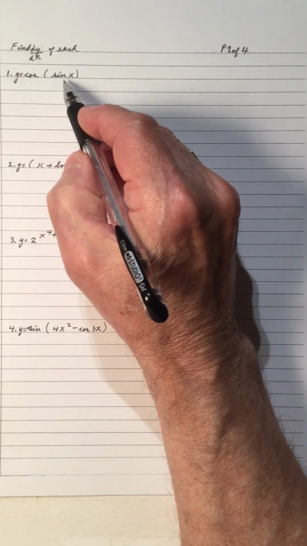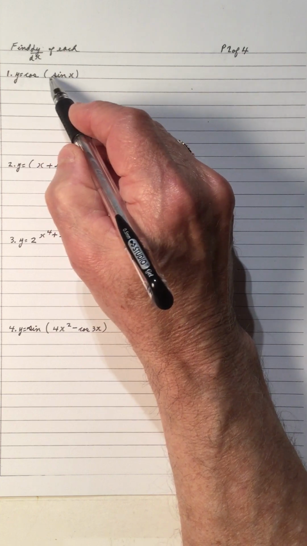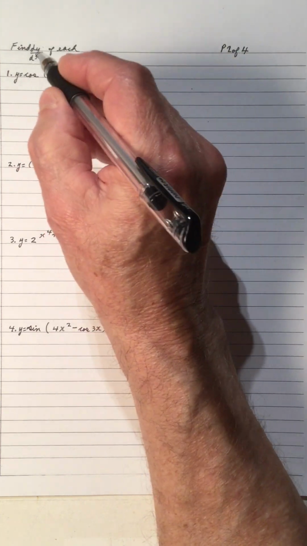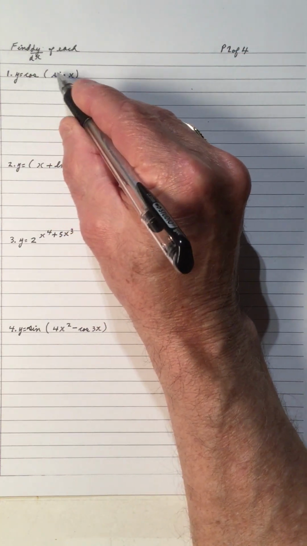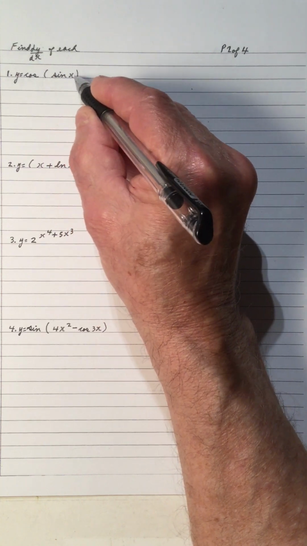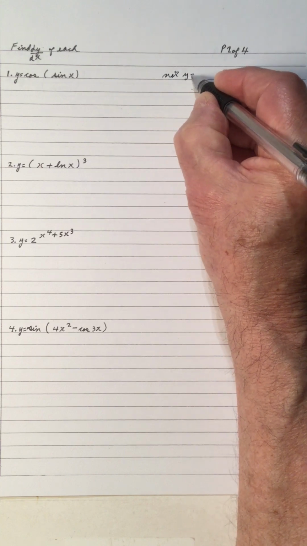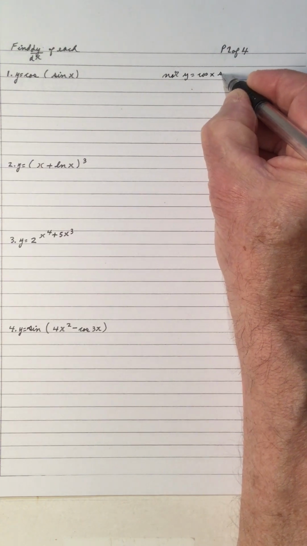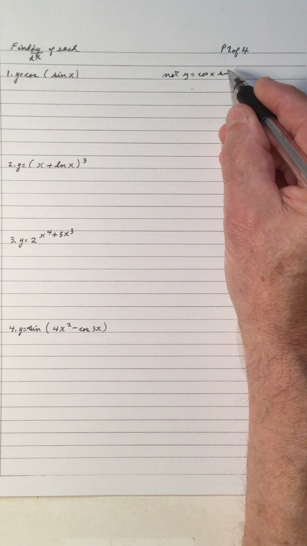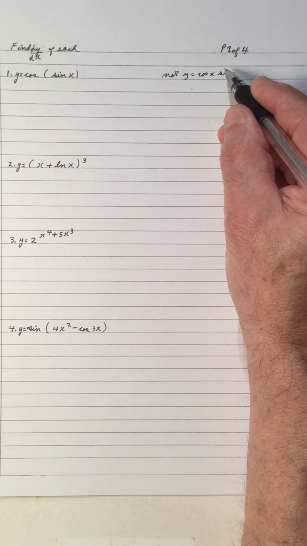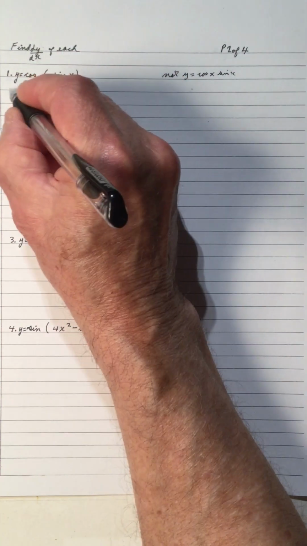Again, this is a composite function, and notice that we have just 2 functions. I just want to illustrate here that this is not a product. This is the cos of this value here. Notice it's not y equals cos x sine x. That would be a product of the cos and sine. So again, illustrated, not a product. So that means that I'm just going to do something a bit different here.